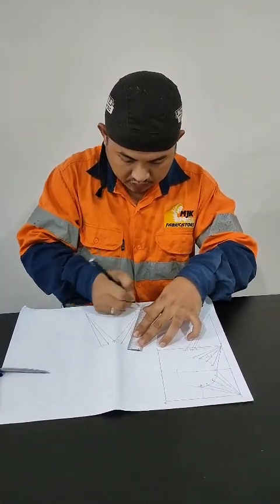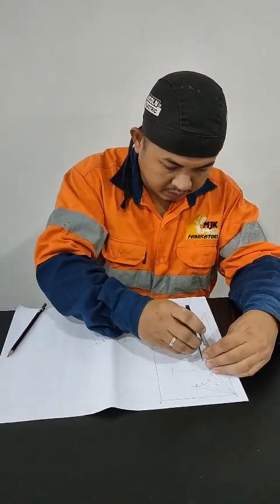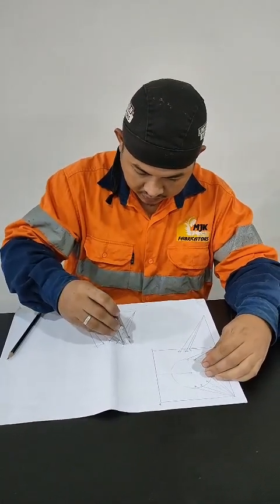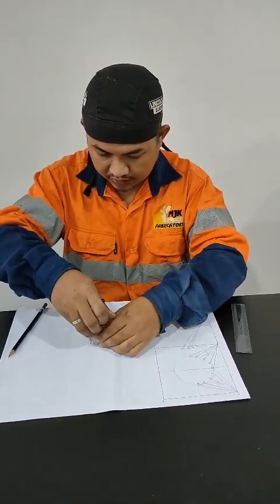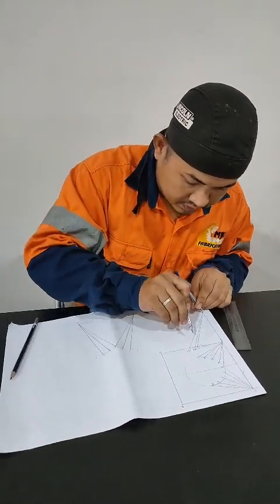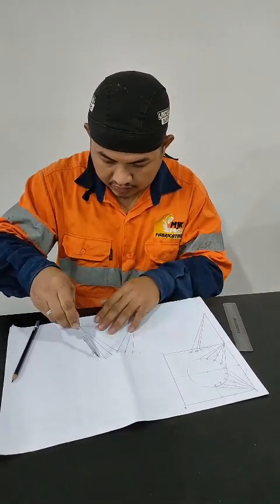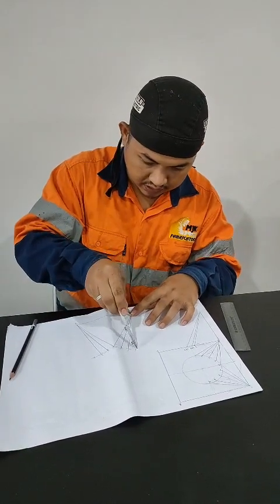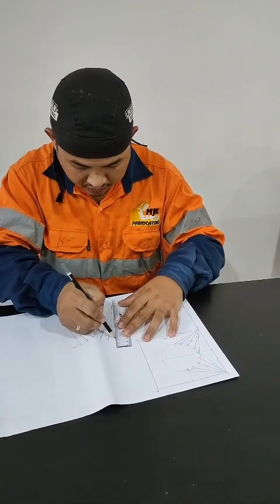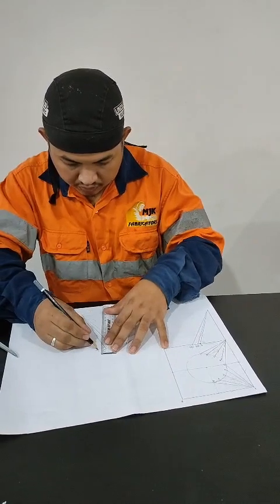Then get also the distance between 3 and 4. And transfer it, and on the other side. Get the distance of this one and transfer here, and the other side. Connect point 4 to point C. Point 4 to D.